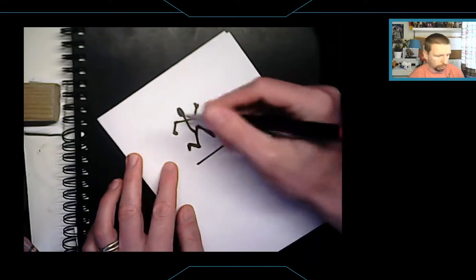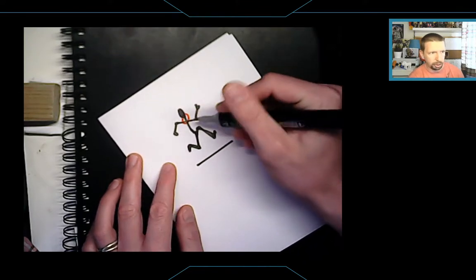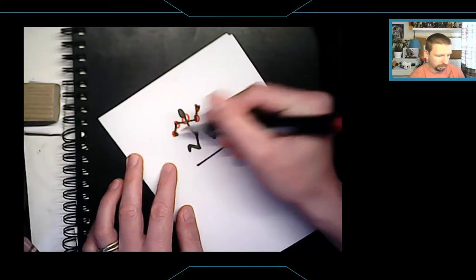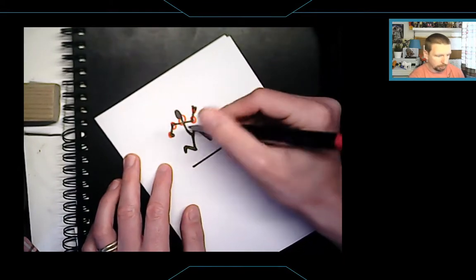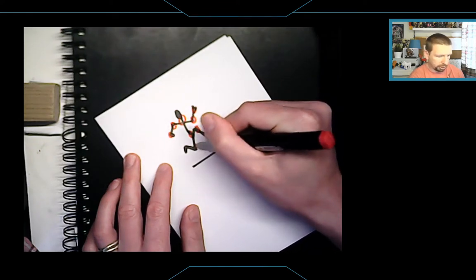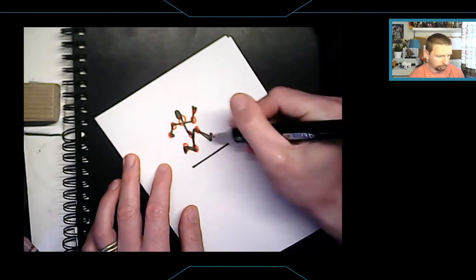Alright, so we've got our neck and shoulders is definitely for one. We've got our elbows, and then we've got our wrists for our top part. You've got your hips or your groin, and then we've got our knees and our ankles.